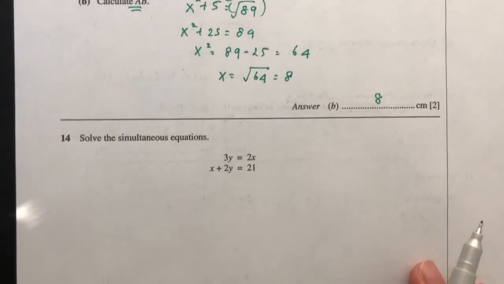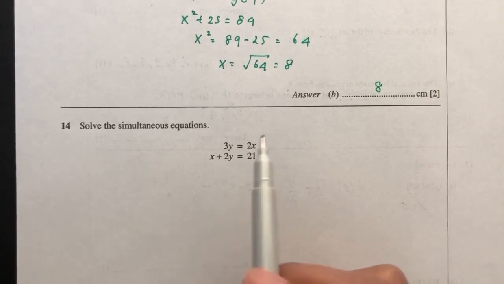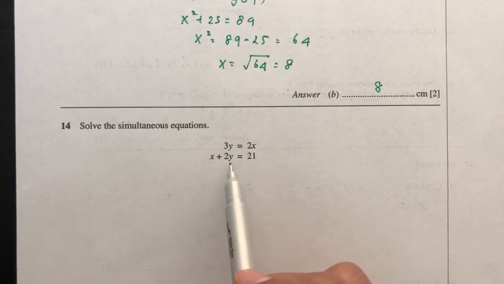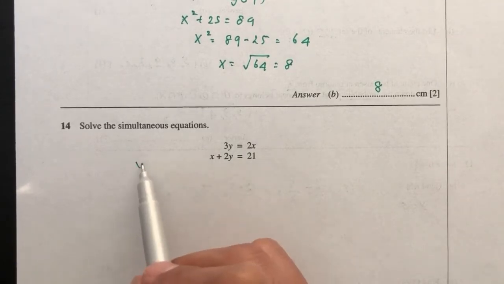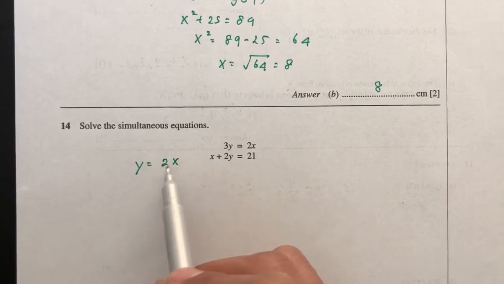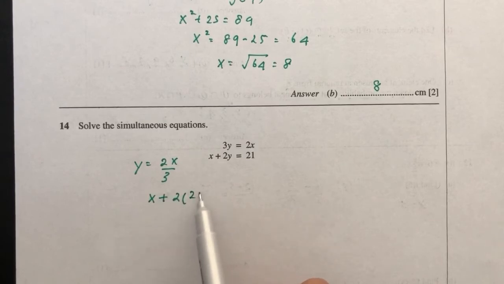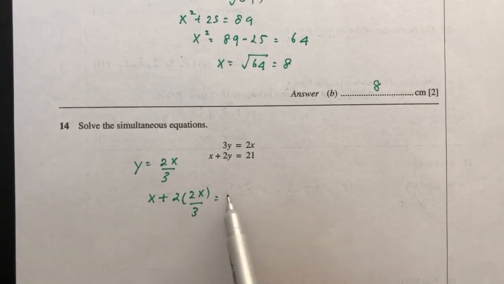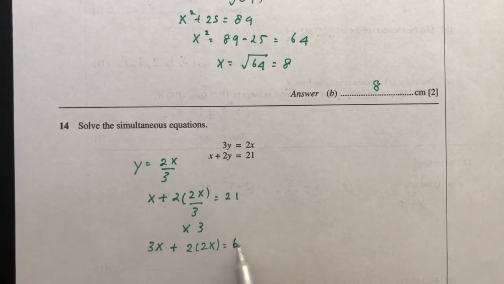Question number 14. We have to solve the simultaneous equation. So we have 3y equal to 2x. And then we have x plus 2y equal to 21. So let's try to solve this. So let's make y the subject of formula. So y will be 2x divided by 3. So replace y in this equation. We have x plus 2 times 2x divided by 3 equal to 21. So the first thing you do is to multiply 3 everywhere. So we have 3x plus, so 3 cut, we will have this remaining, and then 3 times 21 will be 63.